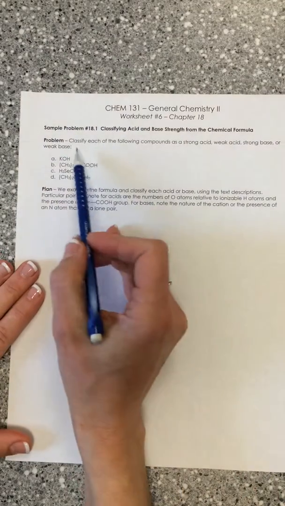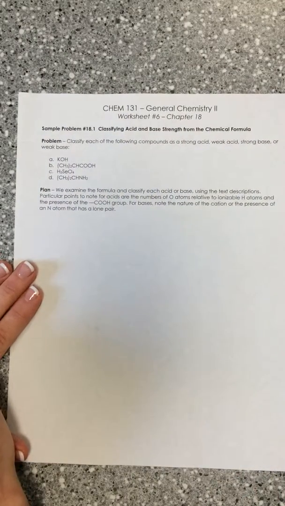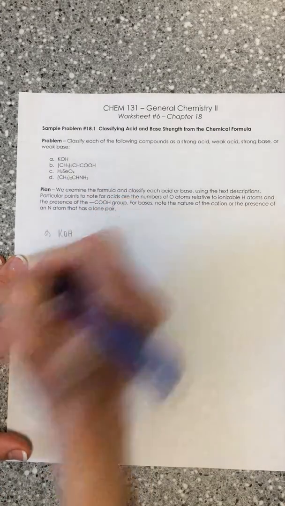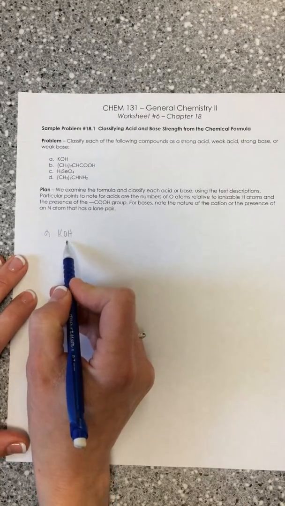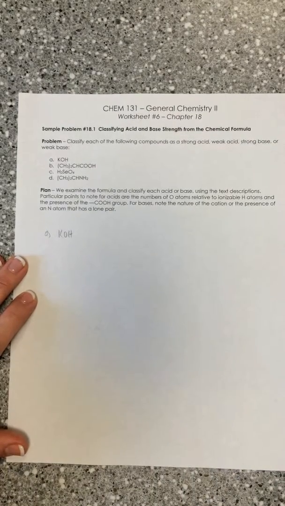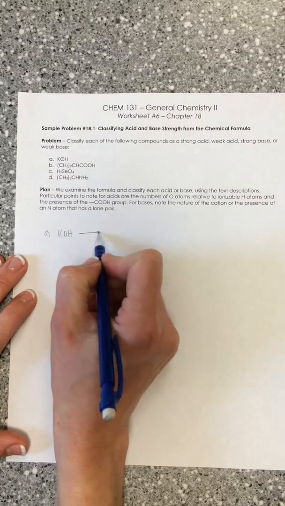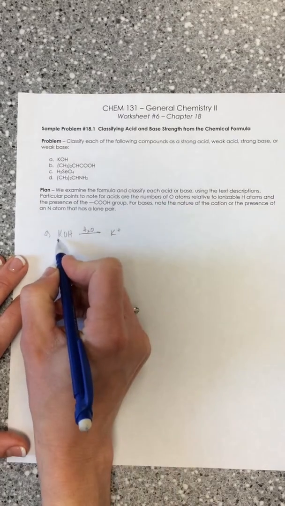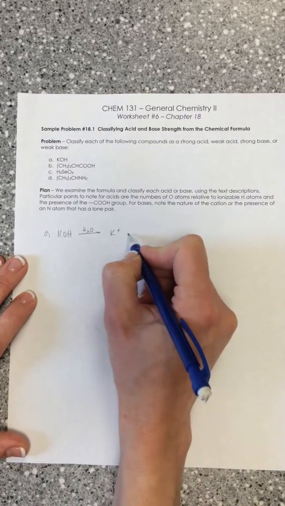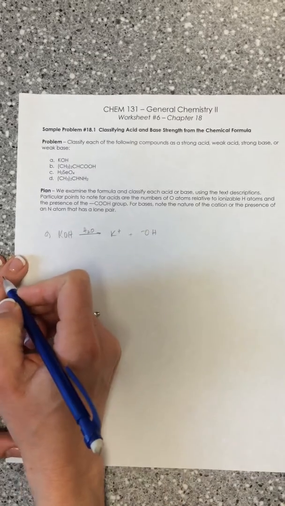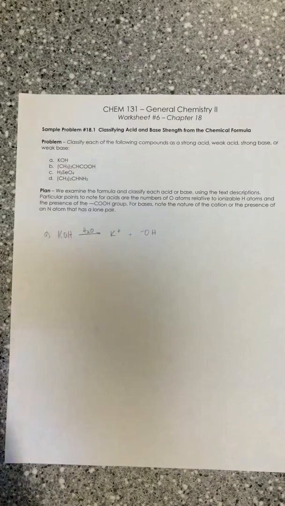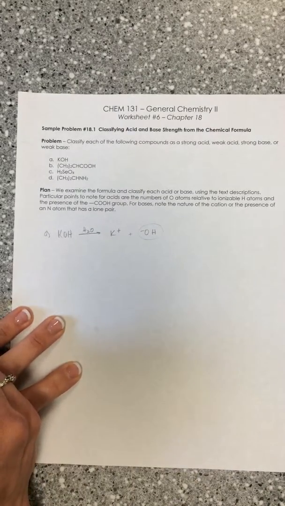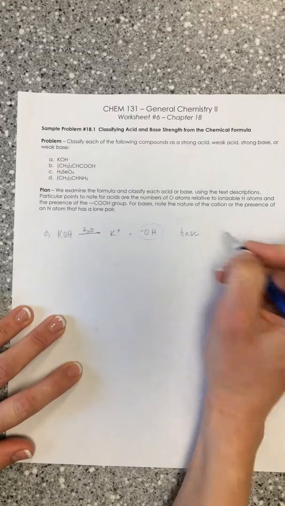Okay, so again, classify each of the following compounds as strong acids, weak acids, strong bases, or weak bases. As we look at the first solution, it's a solution that contains potassium hydroxide. And this relates to some of the salt stuff that we'll deal with later in some sample problems. But if we had some potassium hydroxide and we put it into solution, because all potassium salts are soluble, we're going to get potassium ions and hydroxide ions. And as we learned from our Arrhenius definition, anything that directly contributes OH to solution means that that solution is going to be a base.